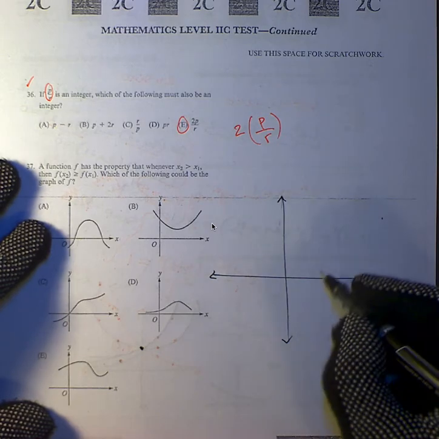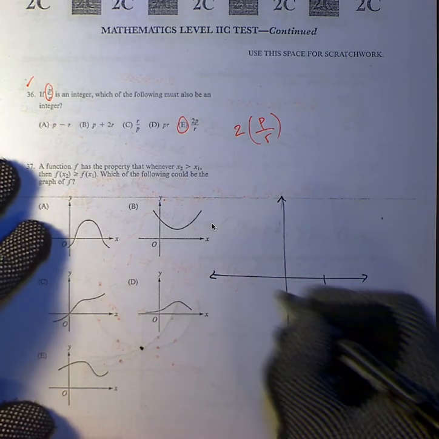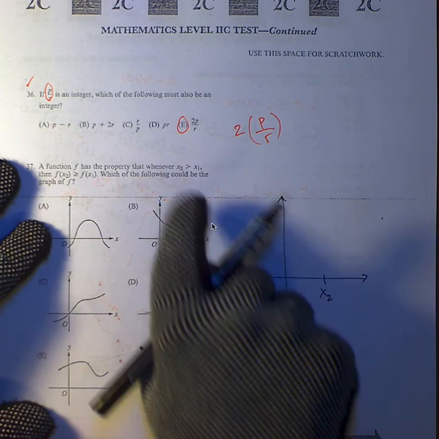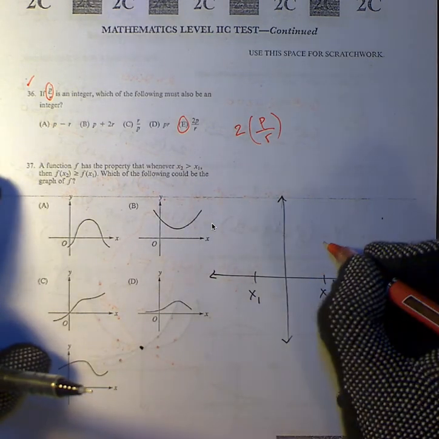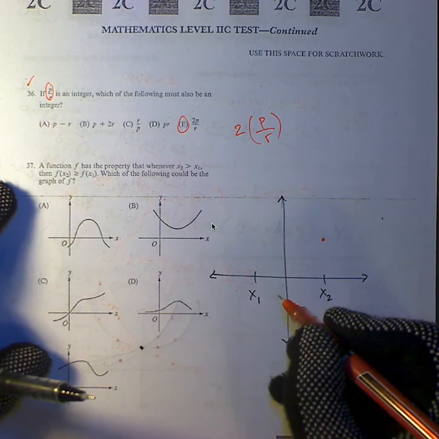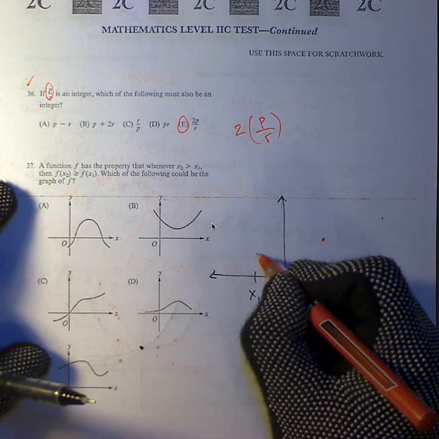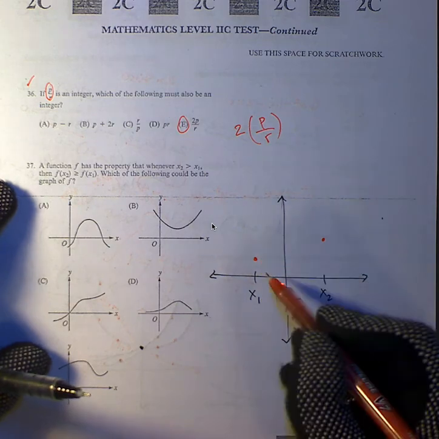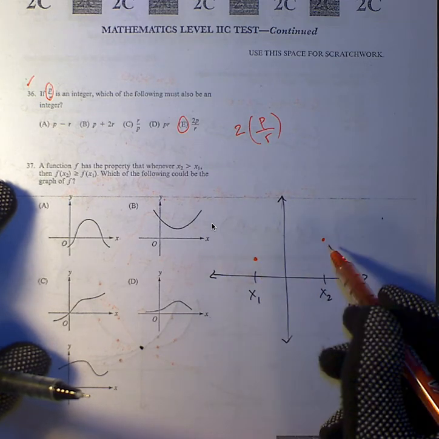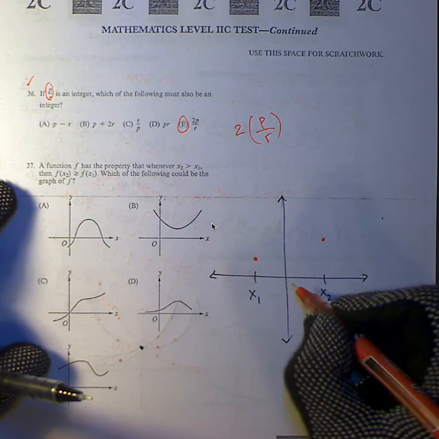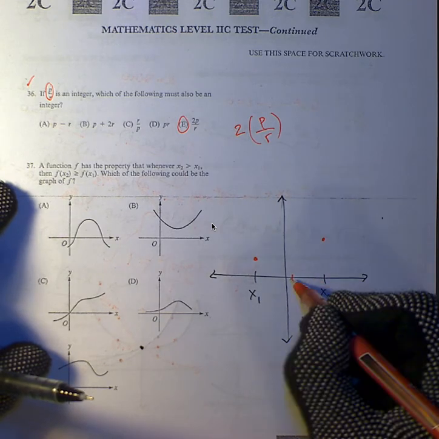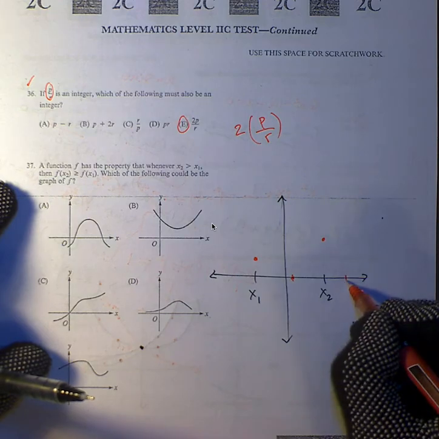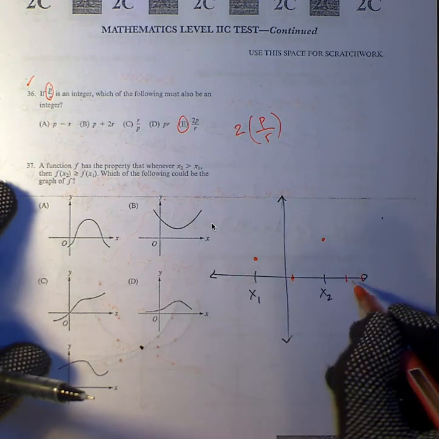a property that when x2 is to the right of x1, meaning x2 is greater than x1, the value at x2 is bigger than or equal to the value at x1. So this is possible because the value at x1 is smaller than the value at x2. But had we picked x1 and x2 to be somewhere else, let me pick it here and here.